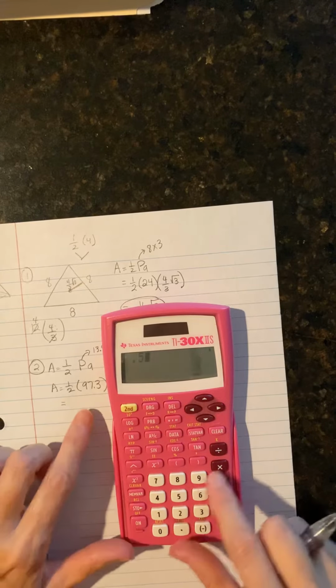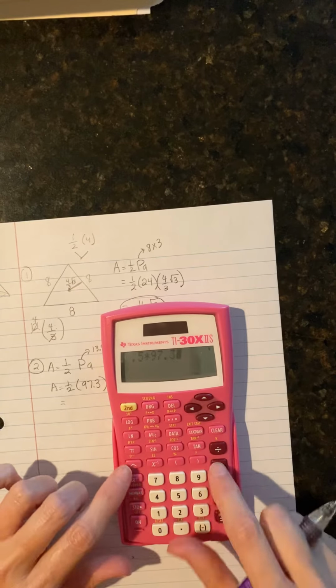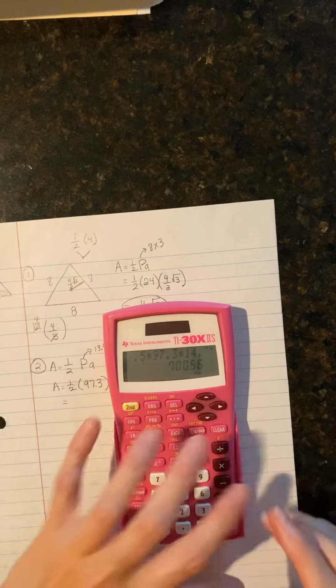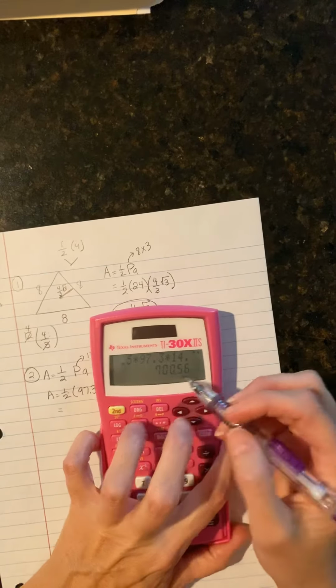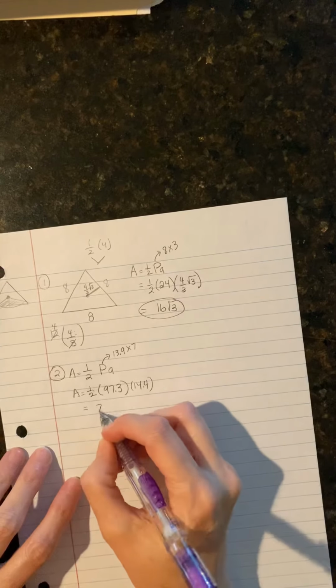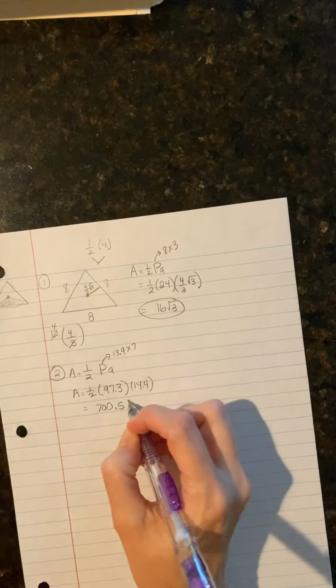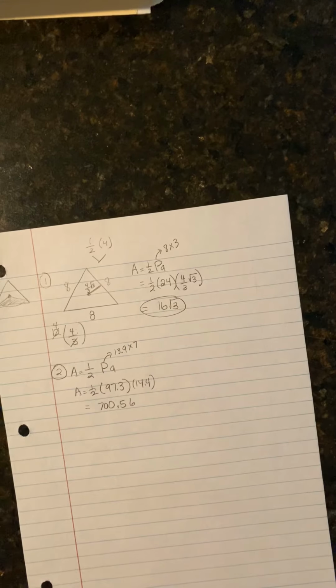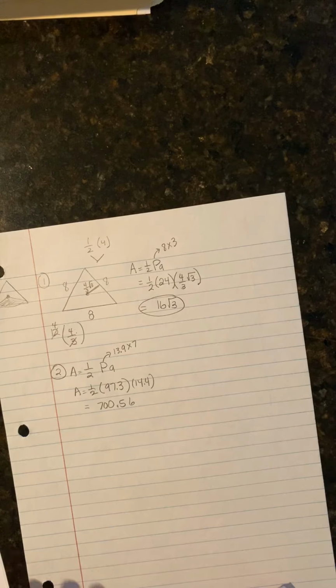So 0.5 times 97.3 times 14.4 is 700.56. So I don't know how the 701 happened. 700.56. That's number 2. So that's how you do all those on 1 through 6.